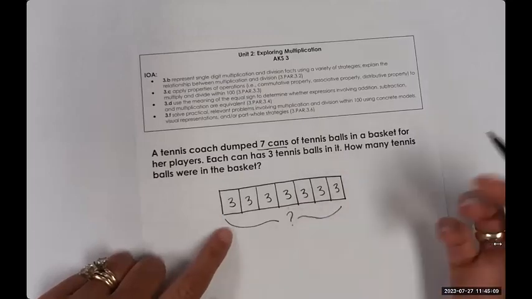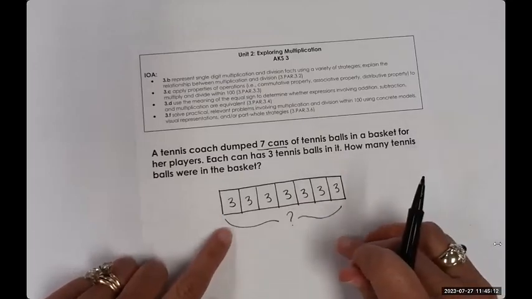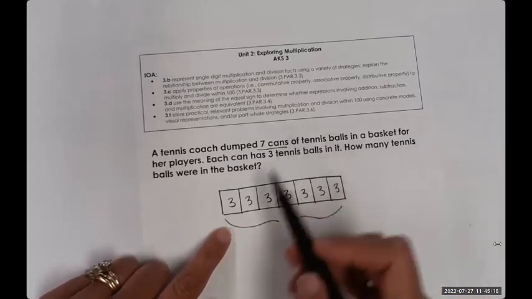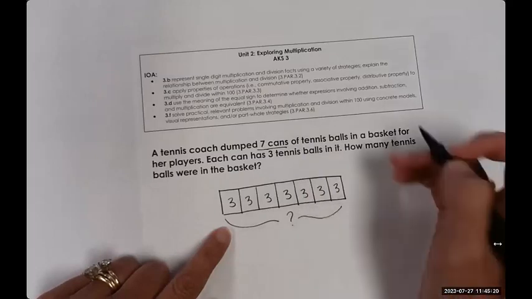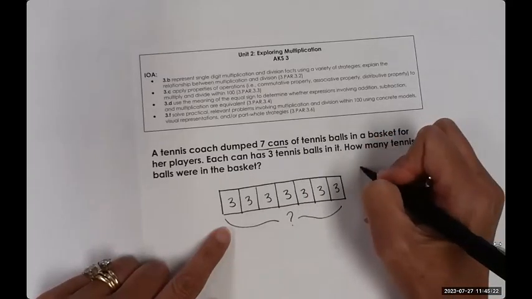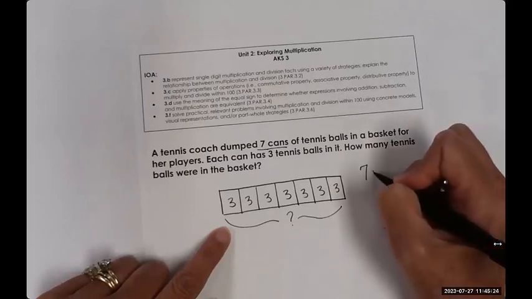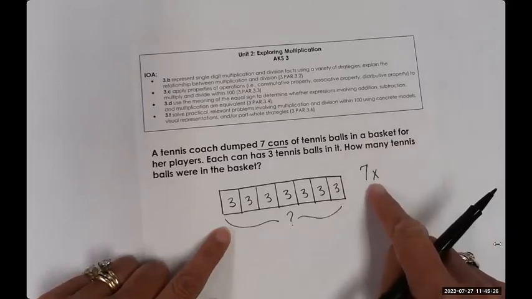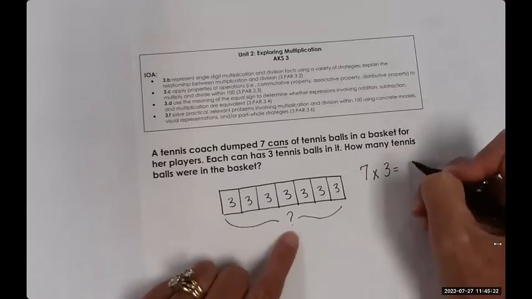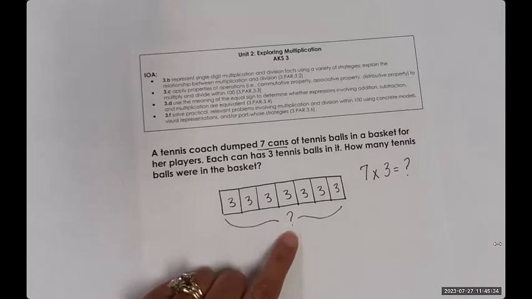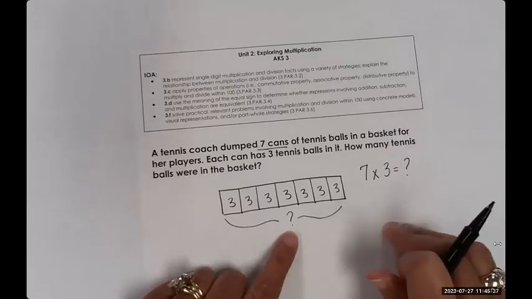Using my model, I can write the equation I'm going to use to solve this problem. And I know that there are 7 groups of 3. So I can use, there are 7 groups. The multiplication sign means nothing more than groups of. 7 groups of 3 equals an unknown amount. That is my product. That is what I do not know.